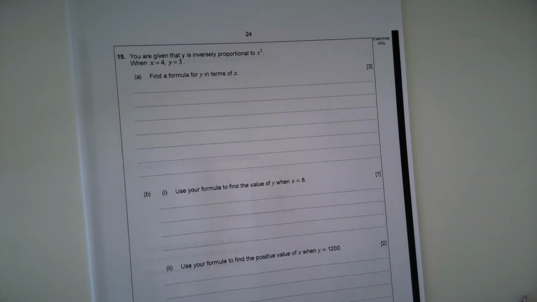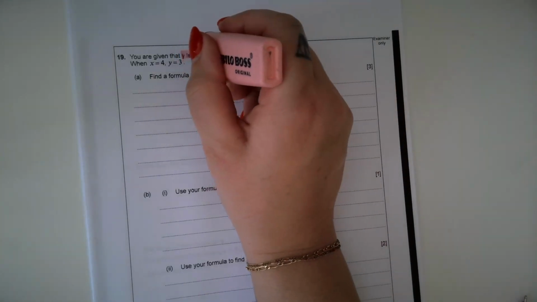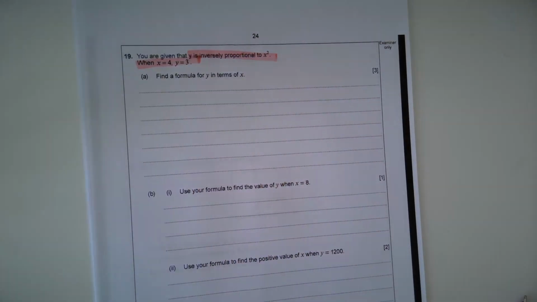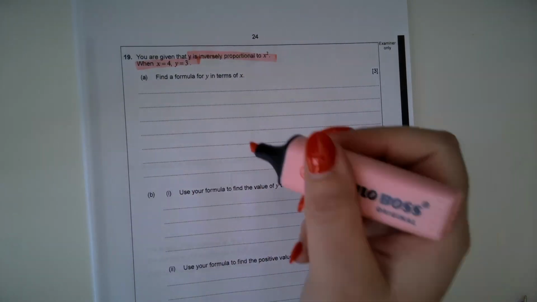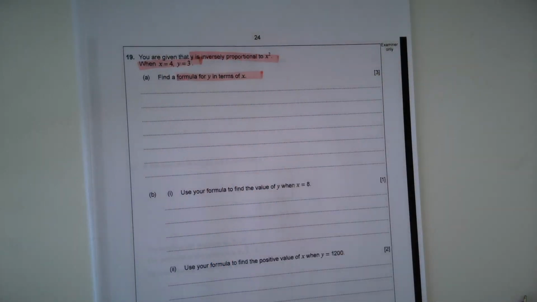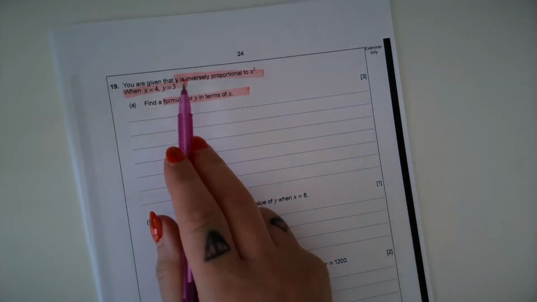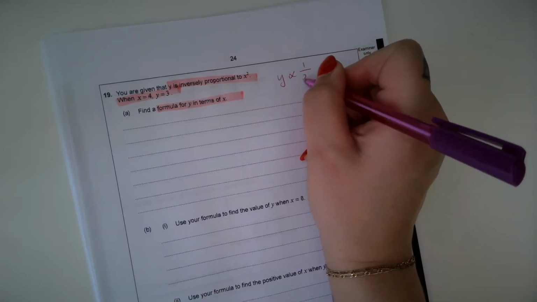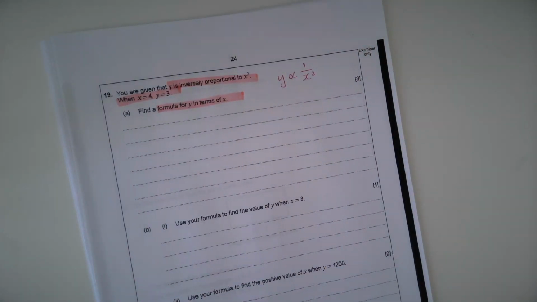Question 19. You are given that y is inversely proportional to x squared. When x equals 4, y equals 3. Part A wants us to find a formula for y in terms of x. So we're going to use the information it's given us in the question. Y is inversely proportional to x squared.